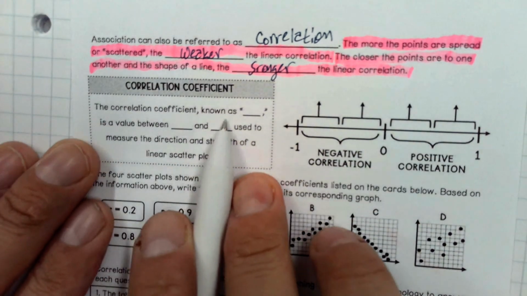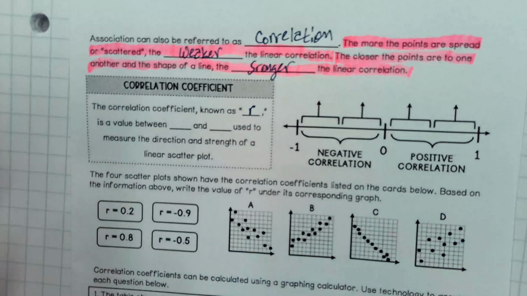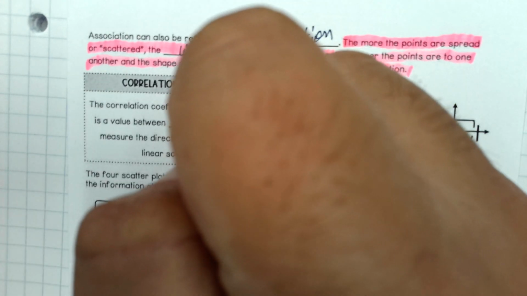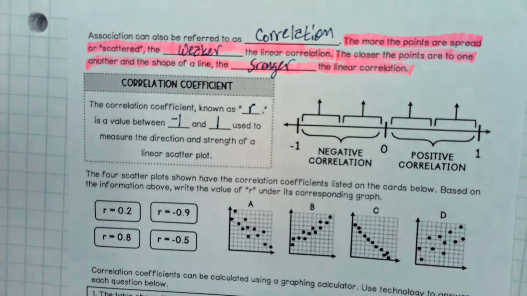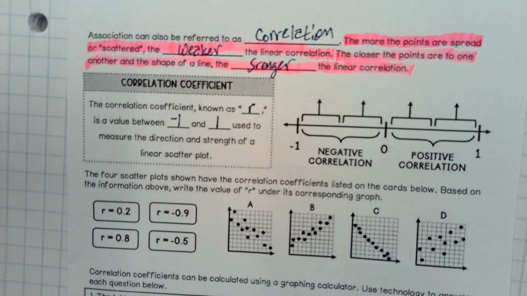So the correlation coefficient, known as R, that's the letter R, is a value between -1 and +1. And it's used to measure the direction and strength of a scatter plot line, or a scatter plot. Okay, think about what types of numbers are between -1 and +1. Think about that.